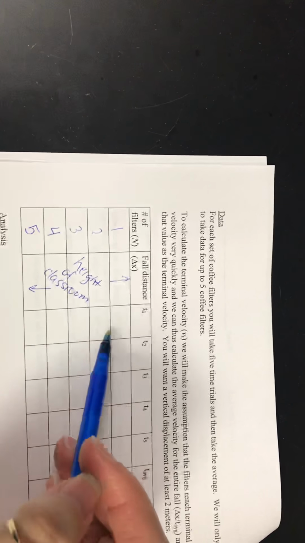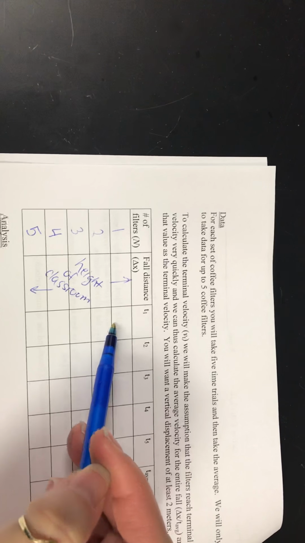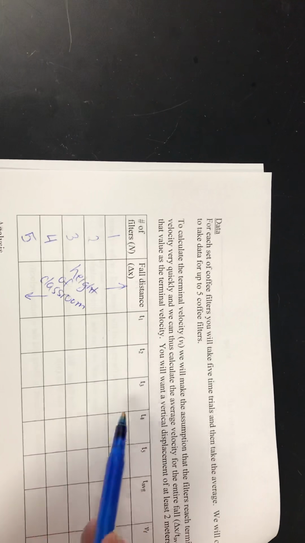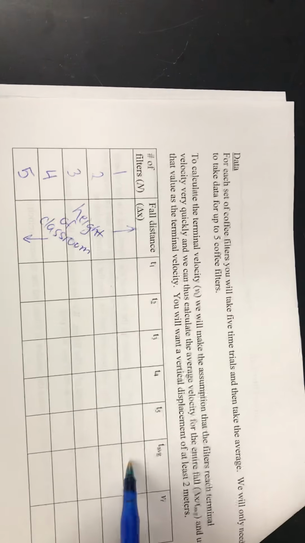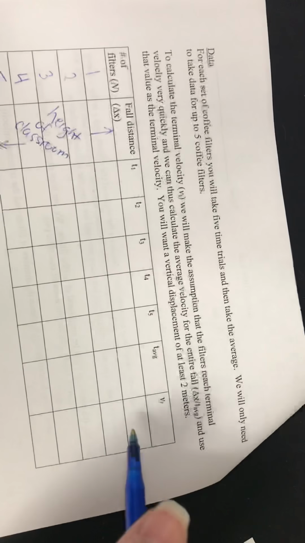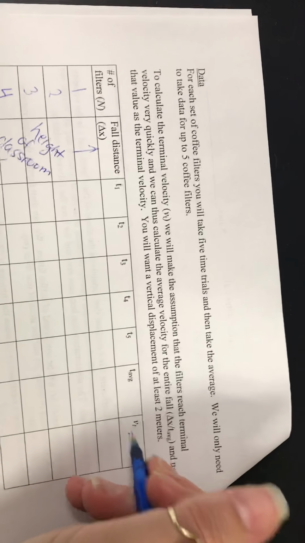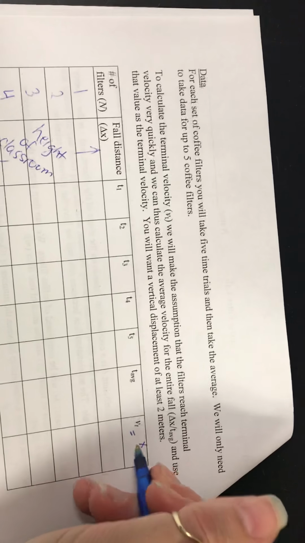You're going to drop one coffee filter, record the time. Drop the same coffee filter, record the time. Drop the same coffee filter, record the time. Drop again, take the average. You should know that velocity is equal to distance over time.